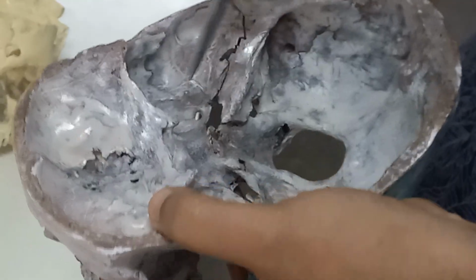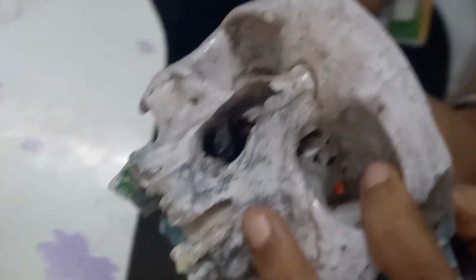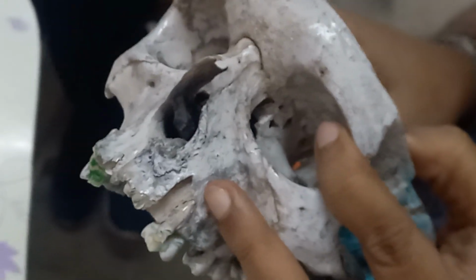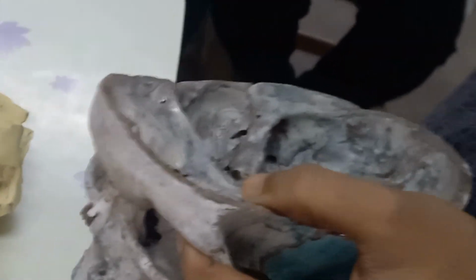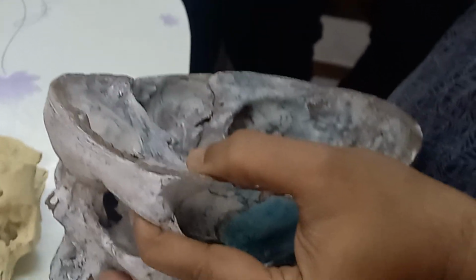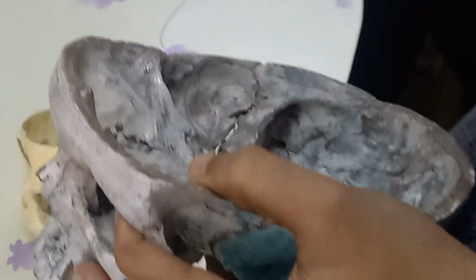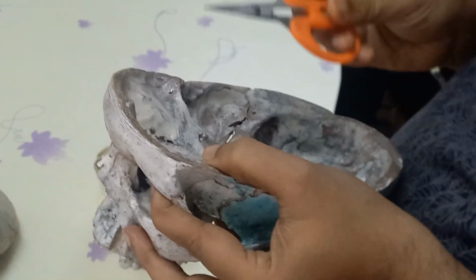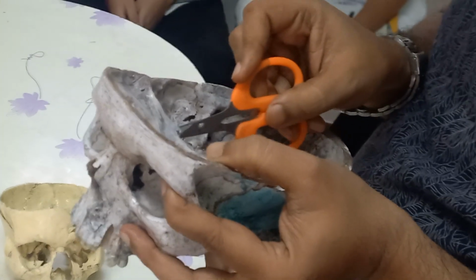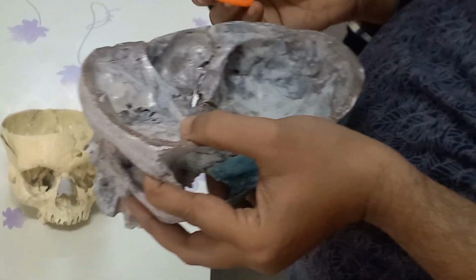So olfactory, then optic, and after optic, here there is a foramen. This is going again to the eyeball. So this is for what? Olfactory, optic, and then oculomotor. This is for oculomotor, and along with that there are muscles, extraocular muscles. So this is for the extraocular muscles also.